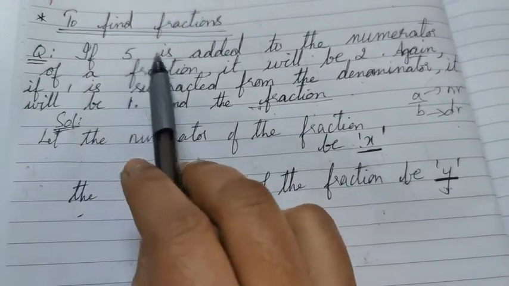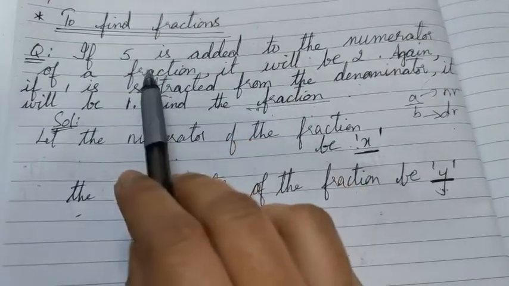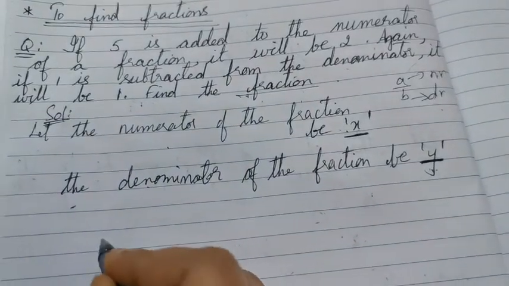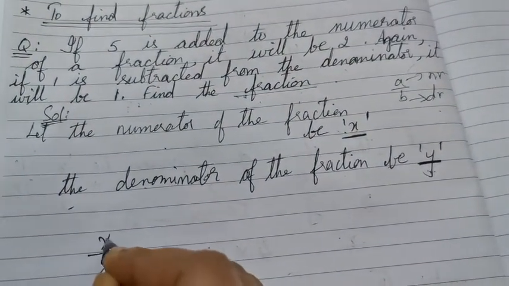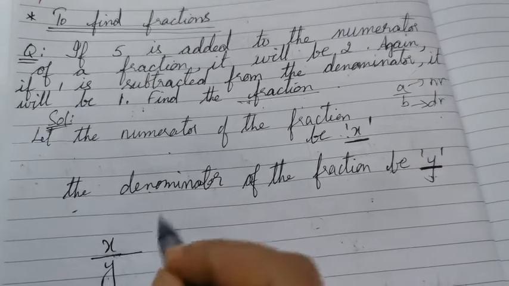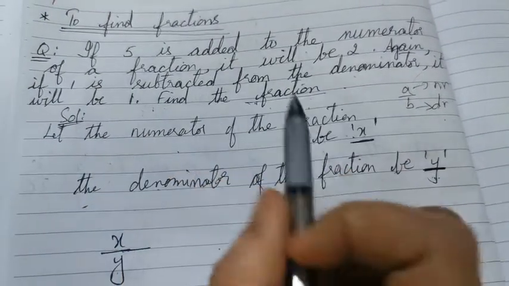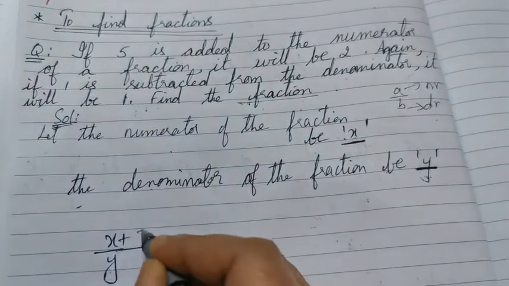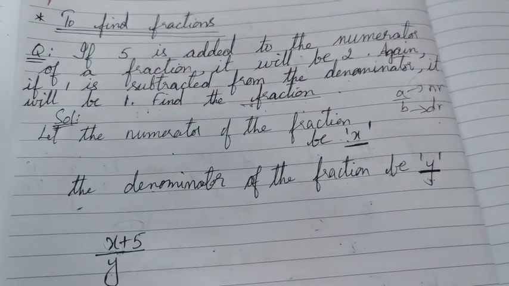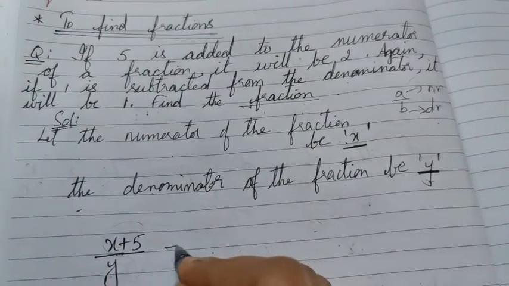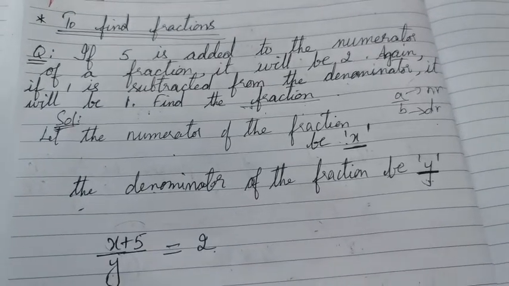Now it is told, if 5 is added to the numerator of a fraction. My fraction is numerator by denominator. In the first statement, it says if 5 is added to the numerator of a fraction, it will be 2. That means it becomes 2.